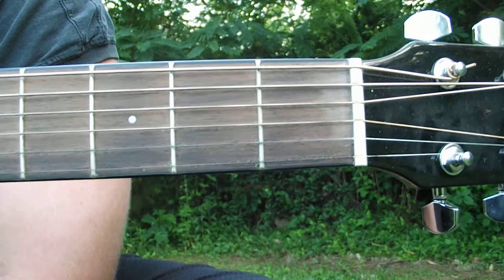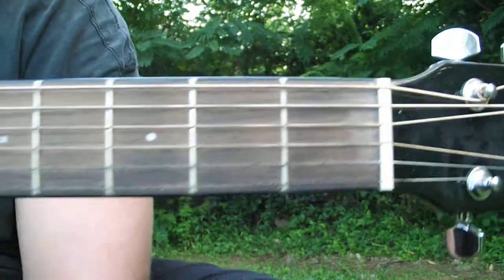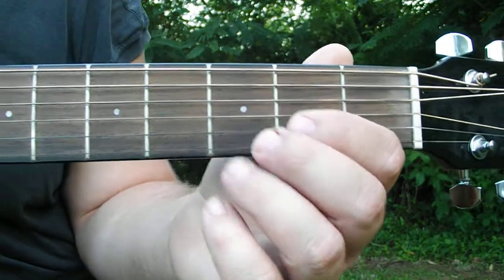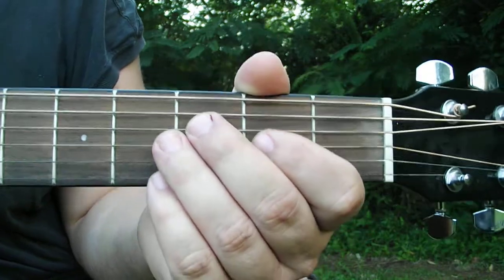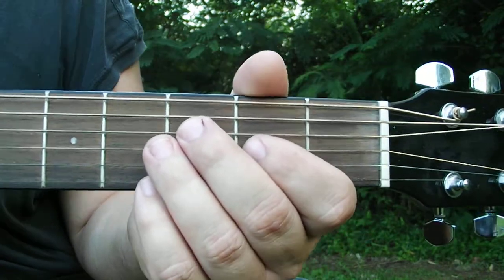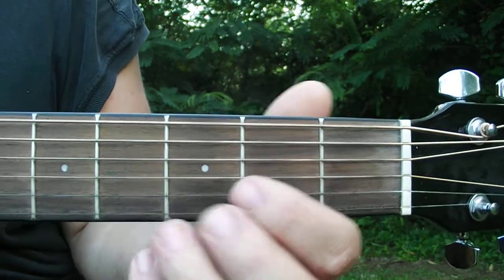Alright, and the last chord is going to make you a rock star. Maybe, not really. Motivationally speaking, you'll be a rock star.